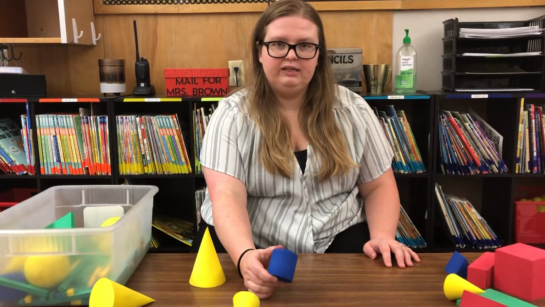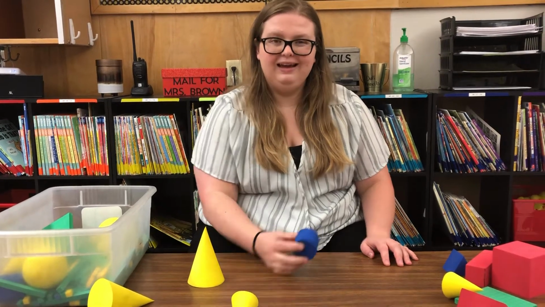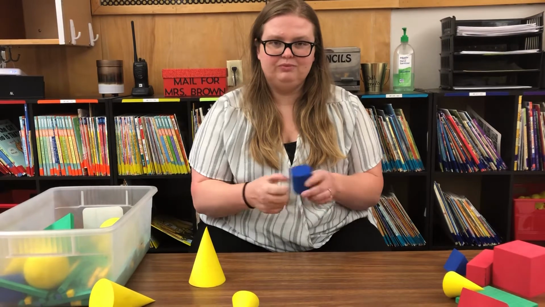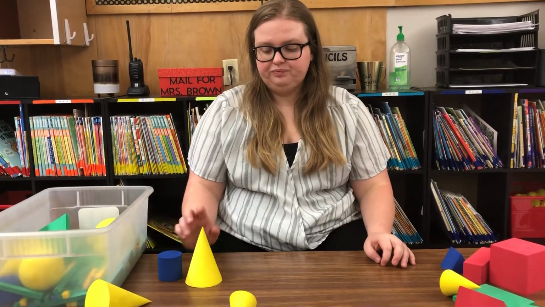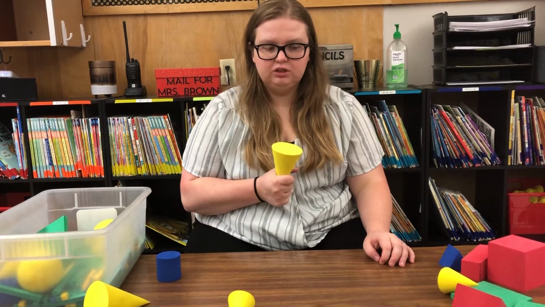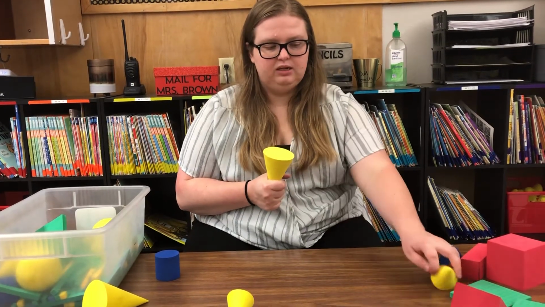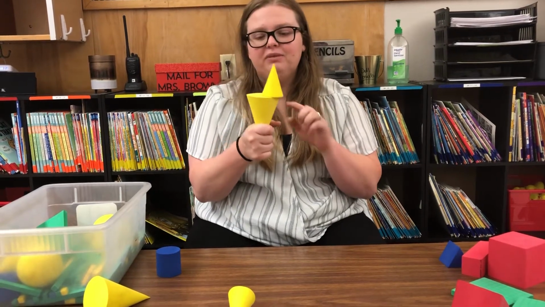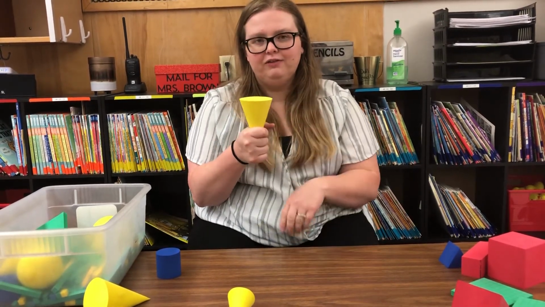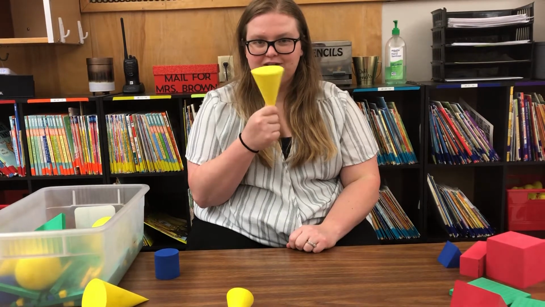Now, what about our cylinder? Does it have any faces? Yeah, it has two. One, two. Now, about our edges. Does this have an edge? Could something, oh look, a baby cone. Could something fall off of an edge?